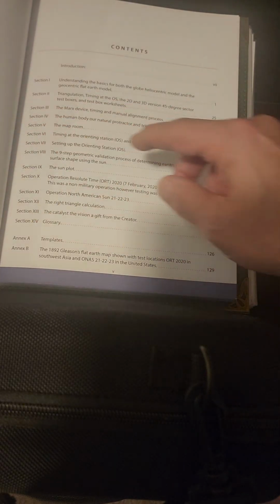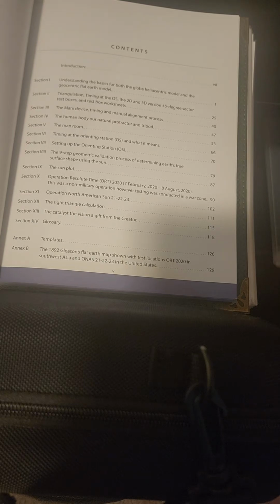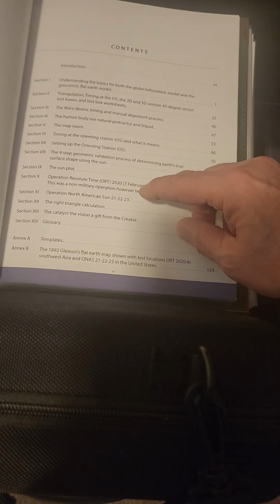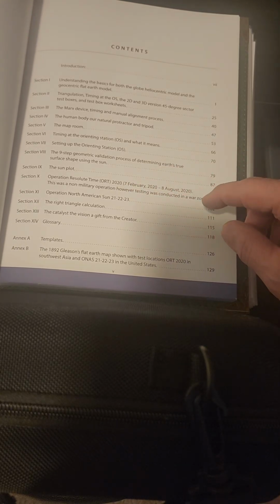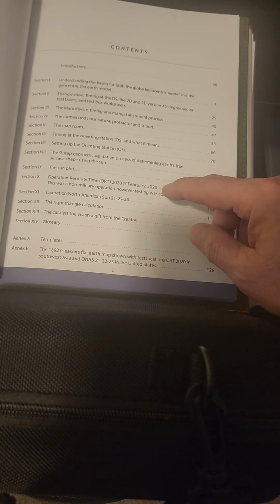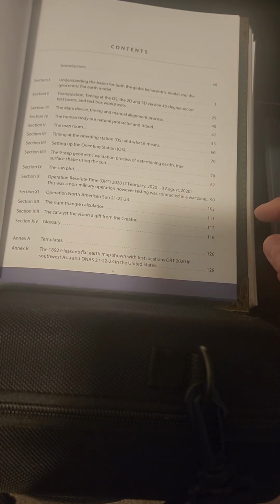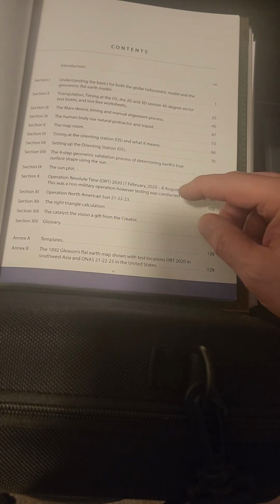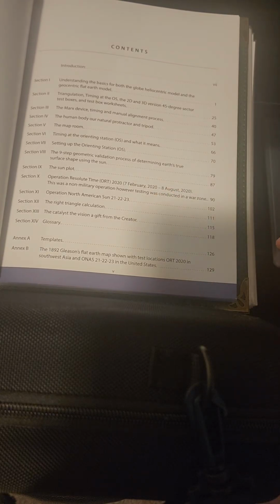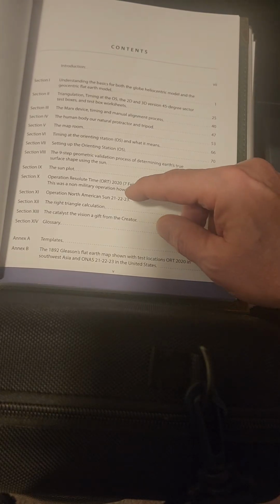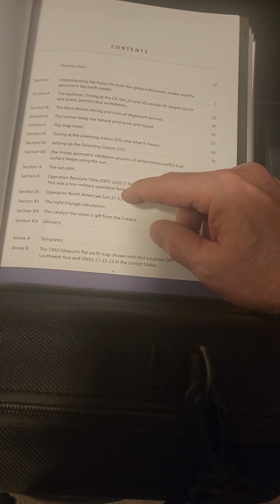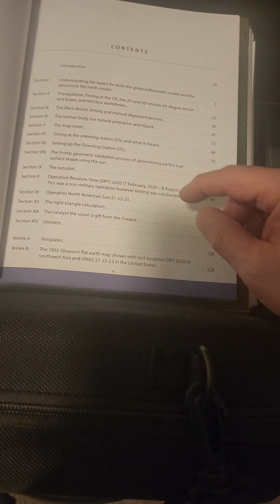and how we create a sun plot and sun plot tables, and then goes into the extensive testing of Operation Resolute Time, a 6-month period of time in Kabul, Afghanistan, at high altitude from 7 February 2020 to 8 August of 2020. Very extensive testing, and then back here in the United States in Fayetteville, North Carolina, in the summer seasons of 2021, 22, and 23.